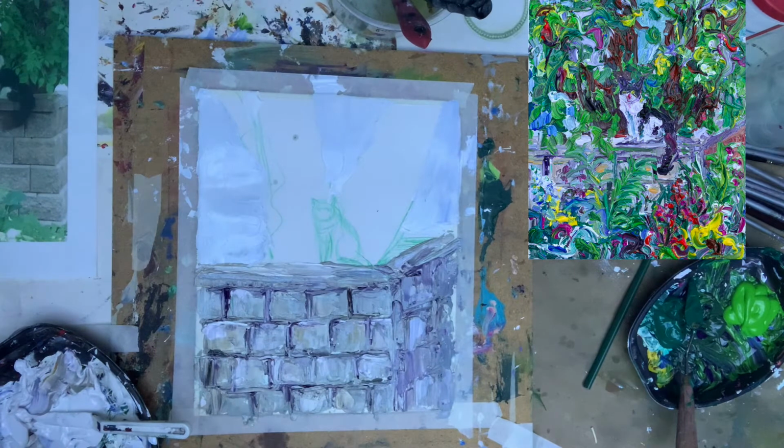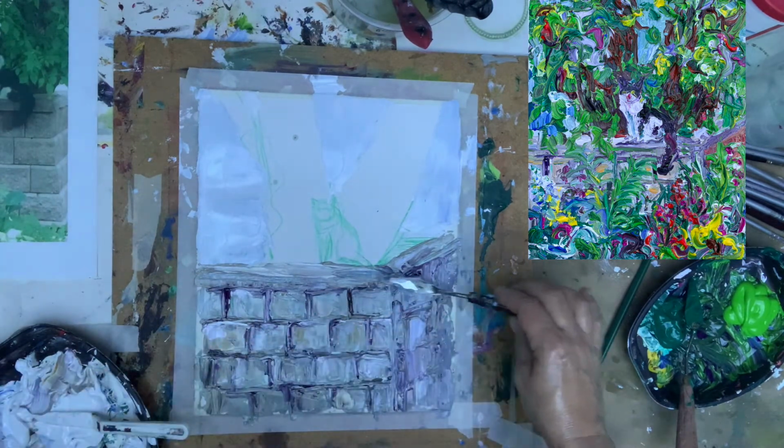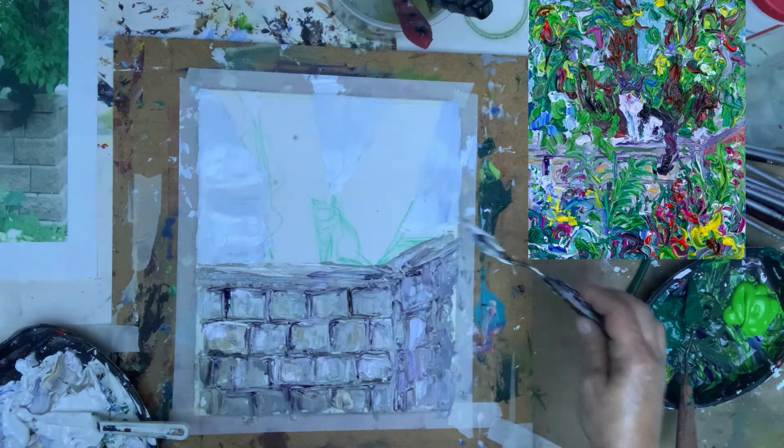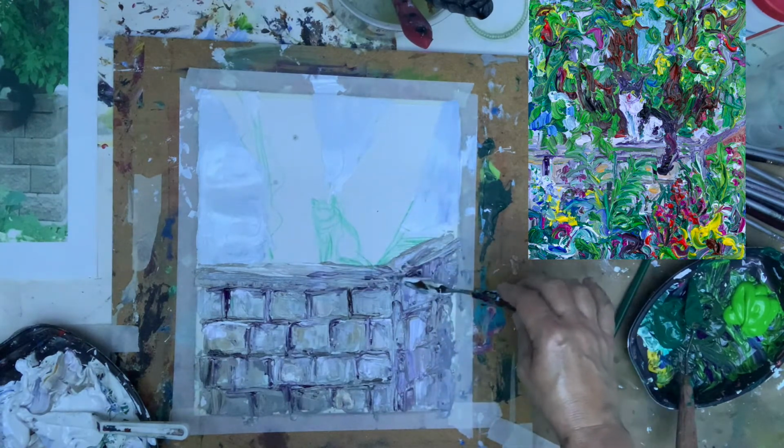There's the ledge. Maybe later on when the paint will be dry, we can come back to it. But right now I'm not so much worried even about it.